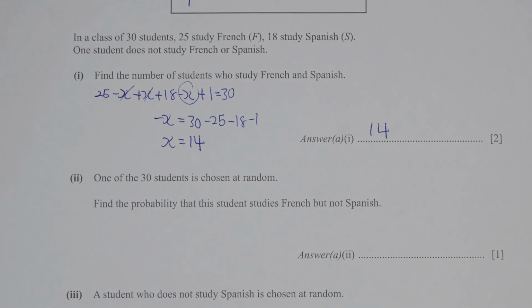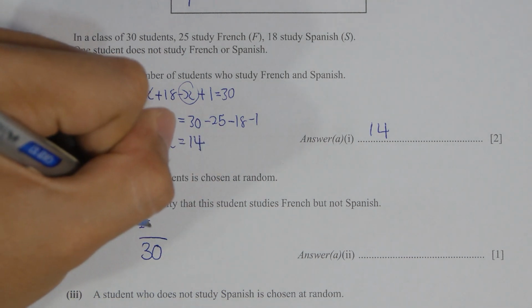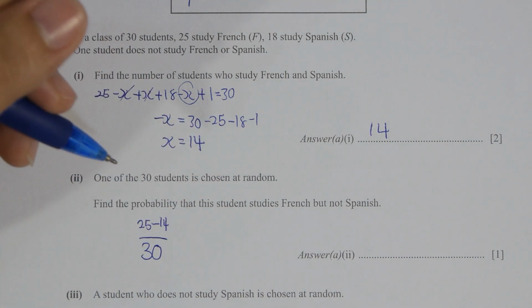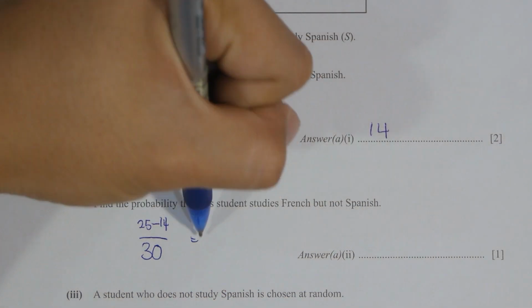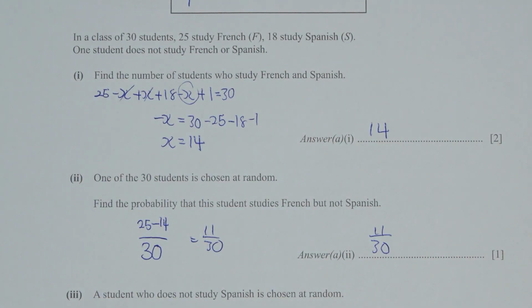For part 2, one of the 30 students is chosen at random, and this student studies French but not Spanish. So for this one we will be using 25 minus X, so the result will actually be 11. Hence the probability will be 11 over 30.